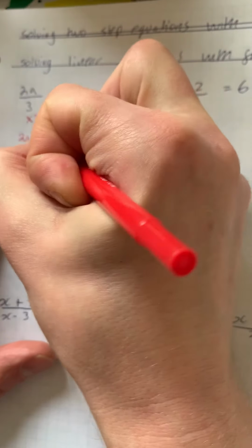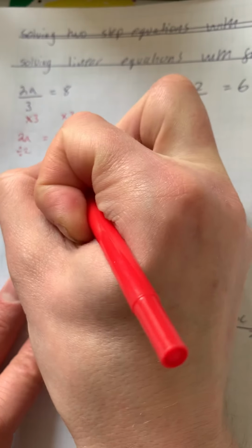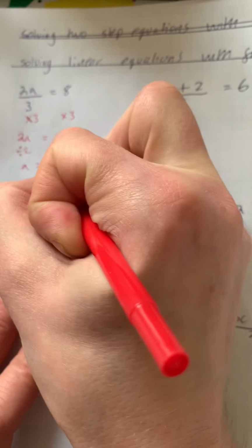This gives us 2a is equal to 24. We then divide by 2, which gives us a is equal to 12.